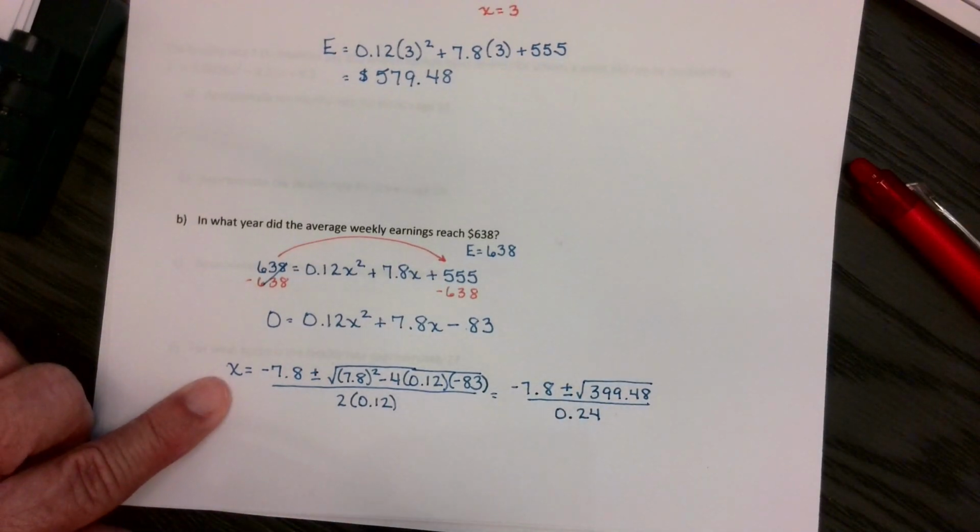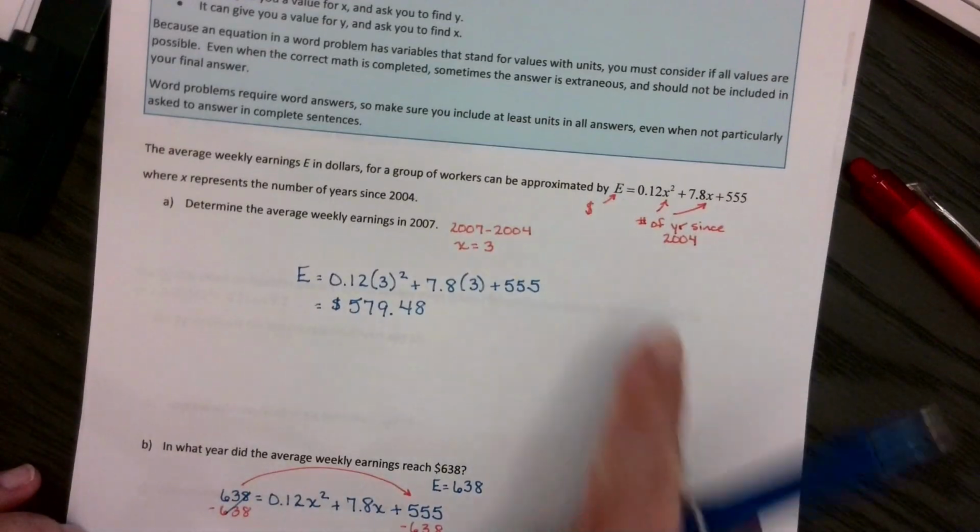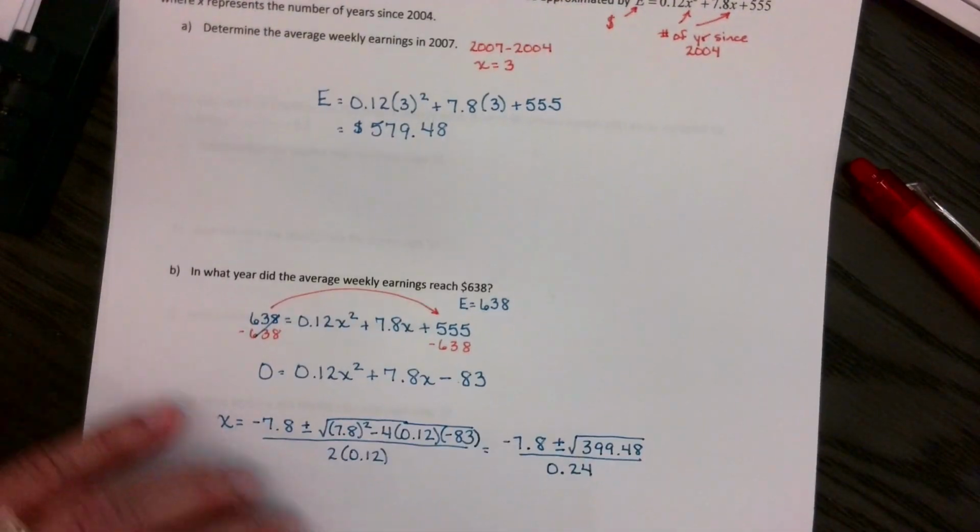Oh, by the way, I put X because I'm used to X. Oh, it is X. Never mind. I was thinking it was T.